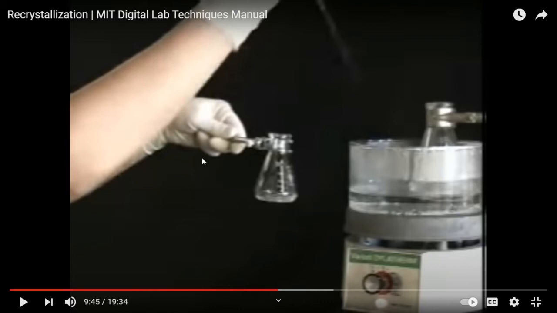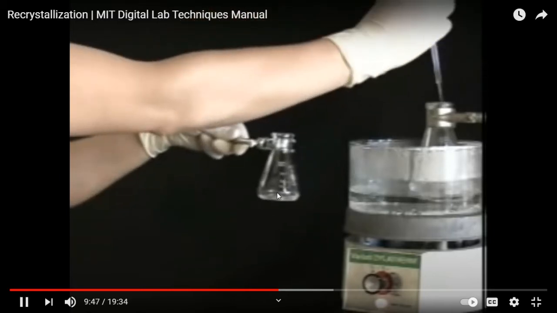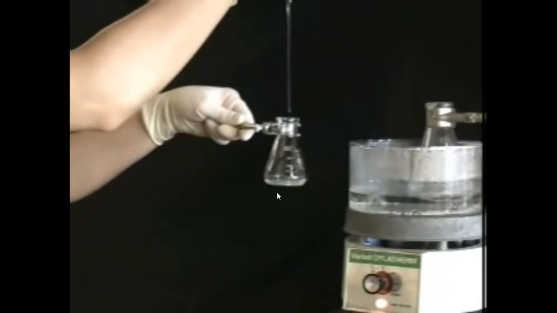So yeah, I am trying to give you the best, but they have their own ways of reducing risk. At this point, add a small amount of hot solvent to redissolve the solid. When your sample is once again dissolved in the minimum amount of solvent, set it aside to cool.